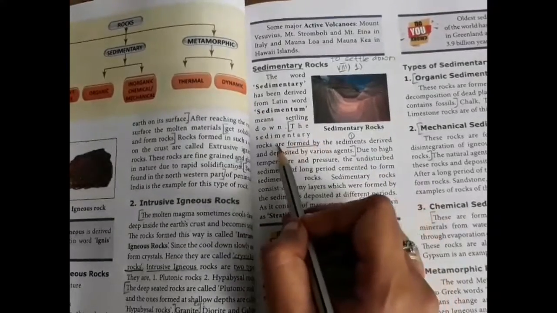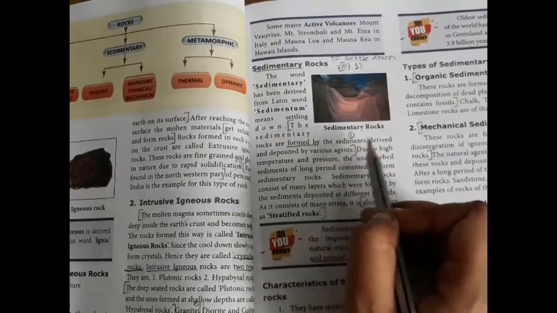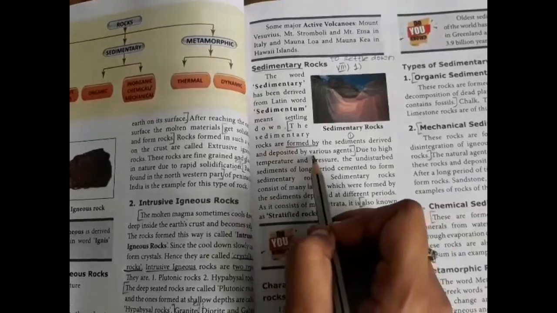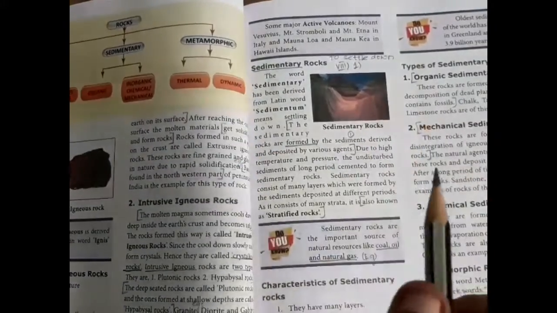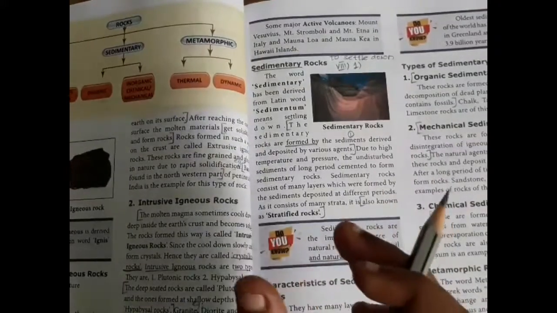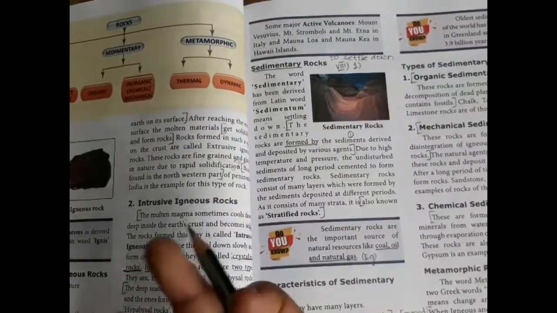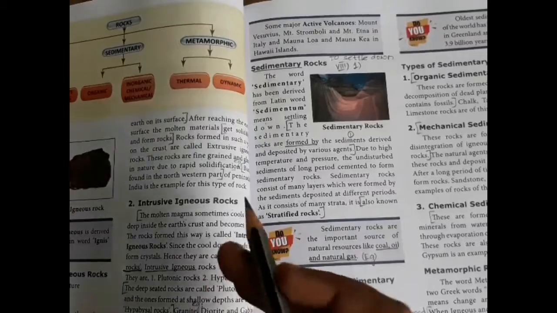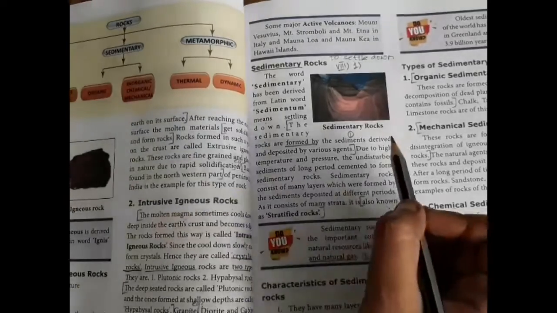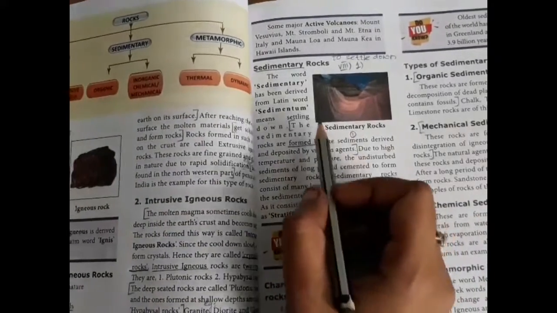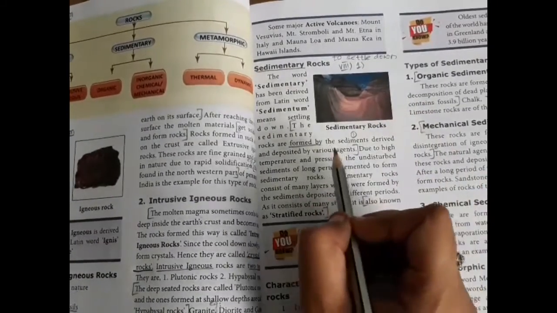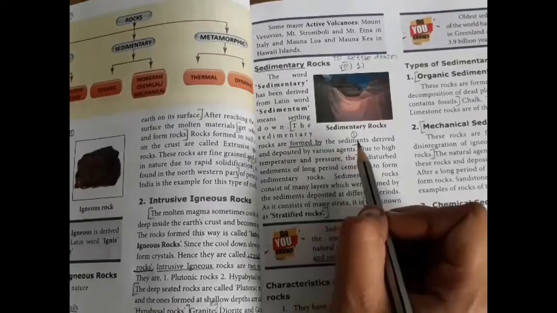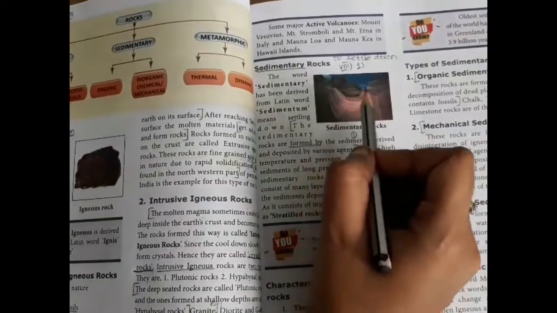The sedimentary rocks are formed by sediments derived and deposited by various agents.